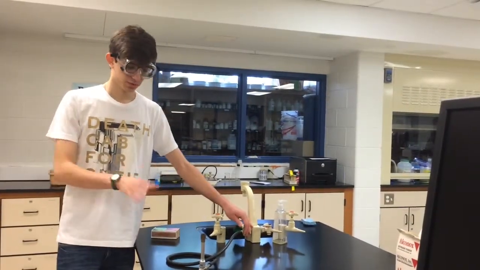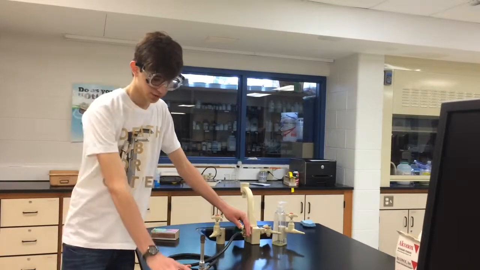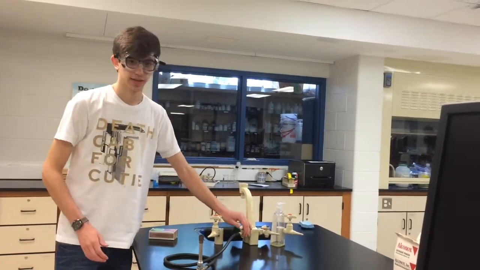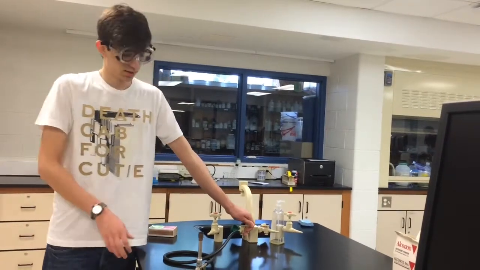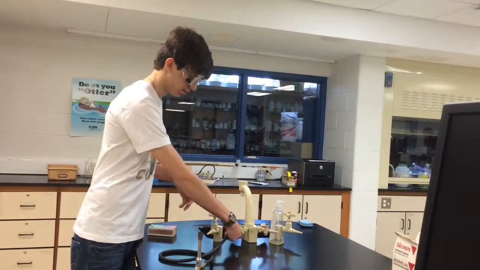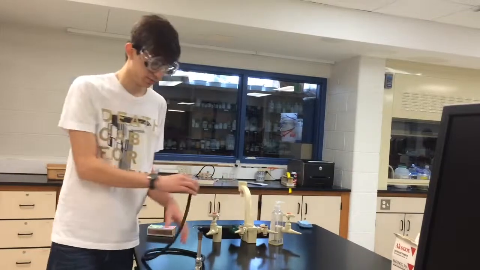What you're going to want to do to turn it off, you don't want to turn this to turn it off. You're going to want to turn your gas off, so that you know the gas is off and it's just nice and easy. Wait till it's out, and then you can undo the rubber pipe, and there you go.